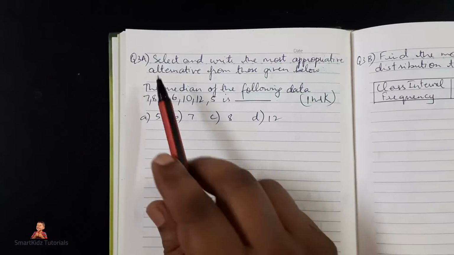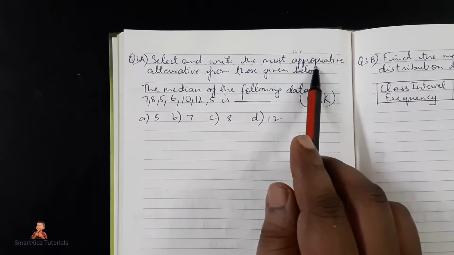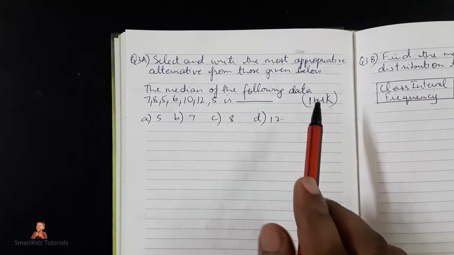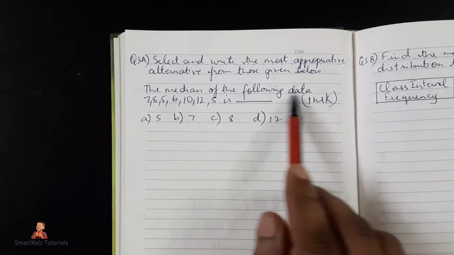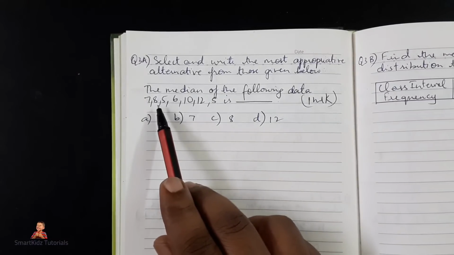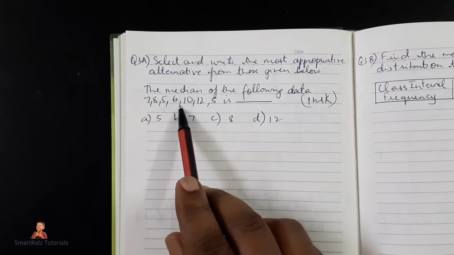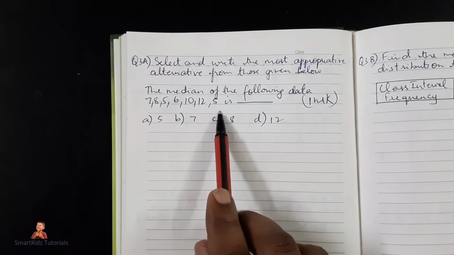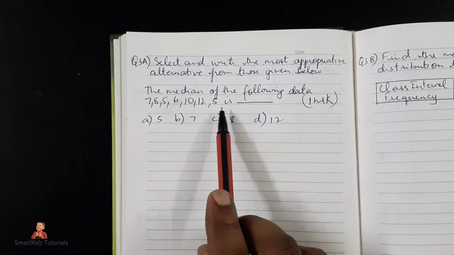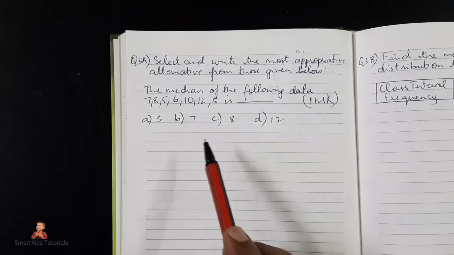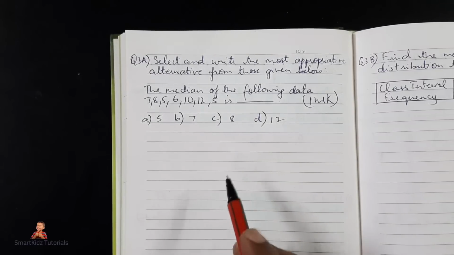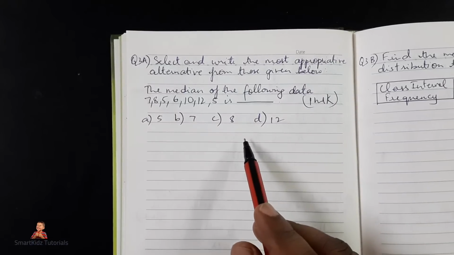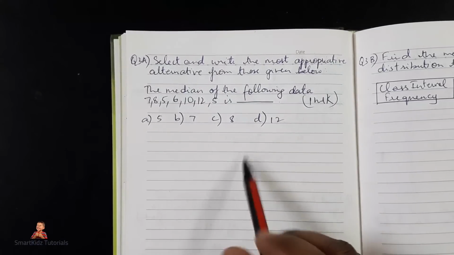Question 3. Question 3a says select and write the most appropriate alternative from those given below, and this is for 1 mark. The median of the following data 7, 8, 5, 6, 10, 12, 5 is this. To get the median of this particular data, we need to arrange it either in ascending order or descending order. So I'll arrange it in ascending order first. Only after that we will be able to find the middle term or the median.